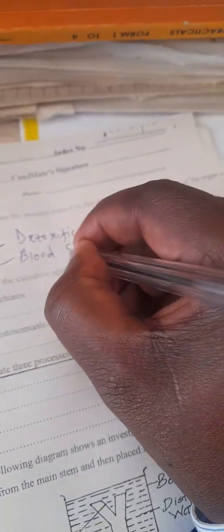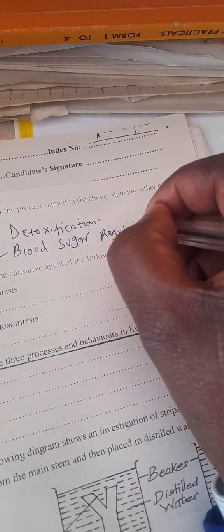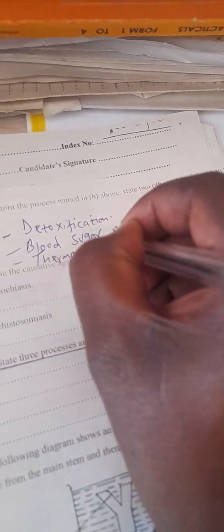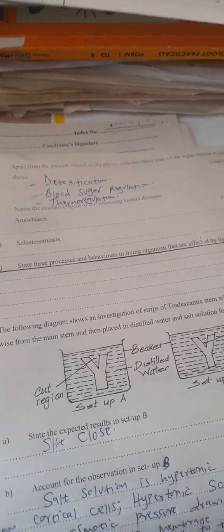You can speak about detoxification, blood sugar regulation, thermoregulation and many more, like even formation of the red blood cells in infants, protein synthesis, synthesis of vitamin K, and many others. Thank you very much.